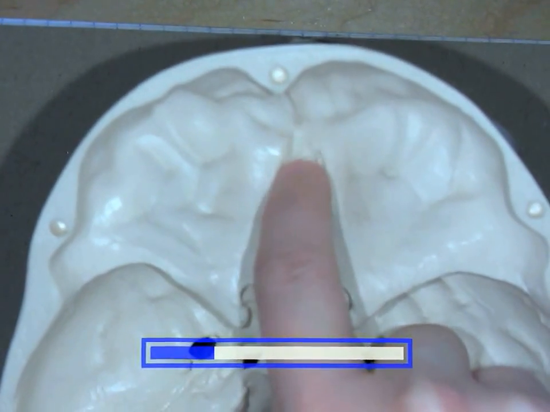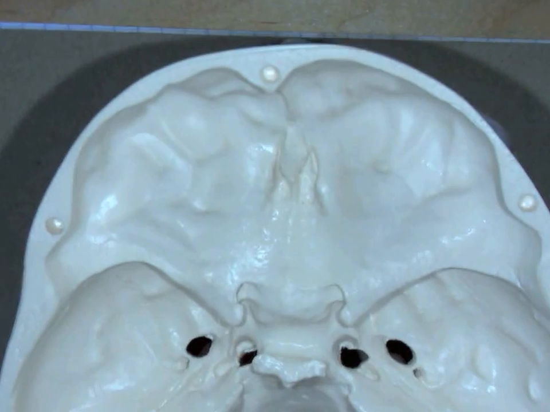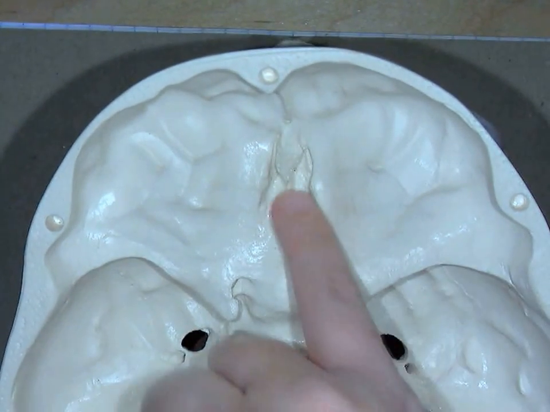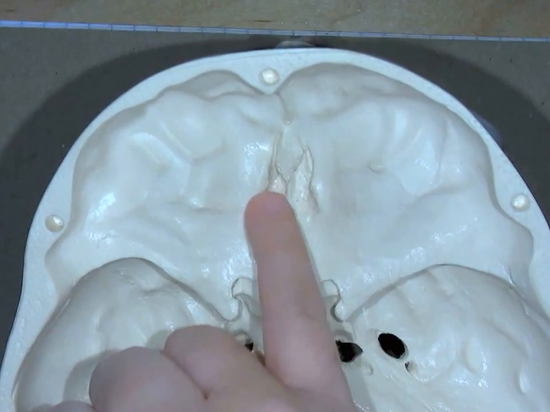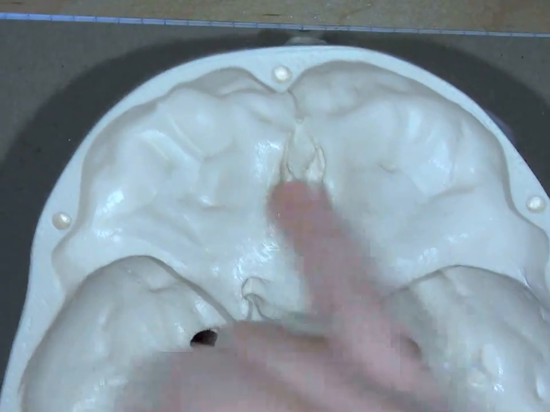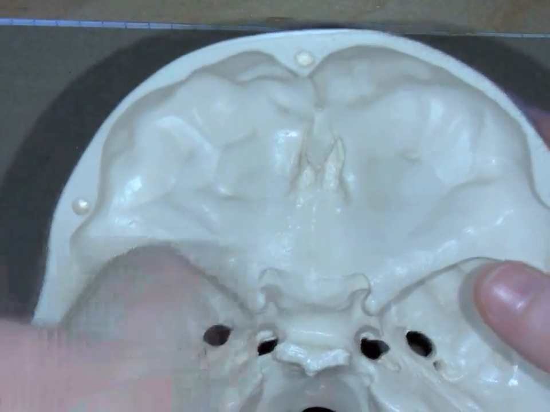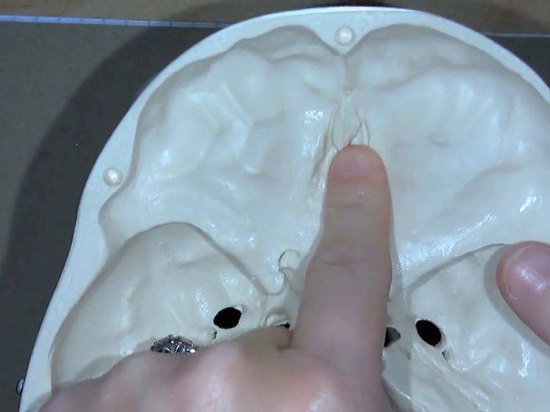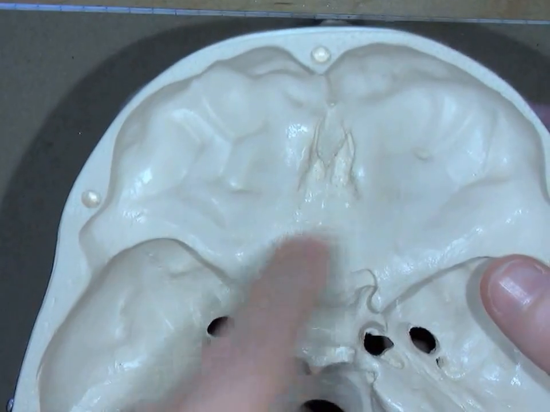This little part right here, that ridge of bone right there, is called the crista galli. And on either side of the crista galli, those little grooves are called the cribriform plate. Both of those are part of the deepest skull bone called the ethmoid bone.